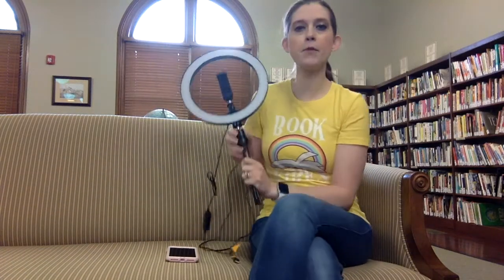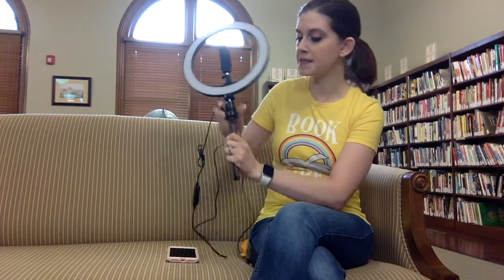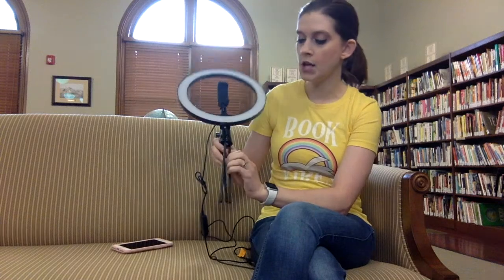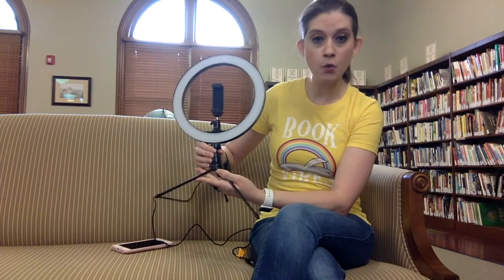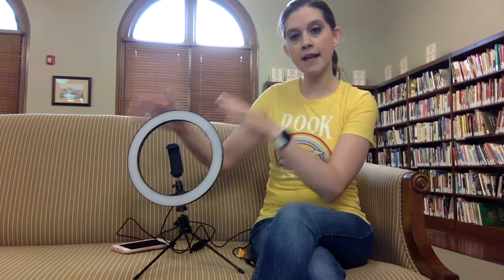So let me show you first what a ring light is. This is the ring light I have. There's a variety of different types of ring lights. You can get them in many different sizes and shapes. This one is a tabletop ring light. So as you can see, it just has these short little legs. It can just be set up. And that's how a lot of people would use this ring light.